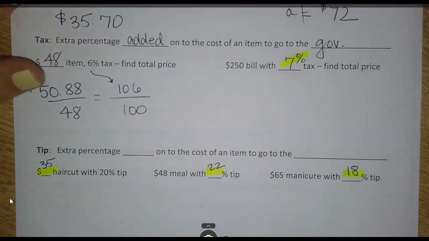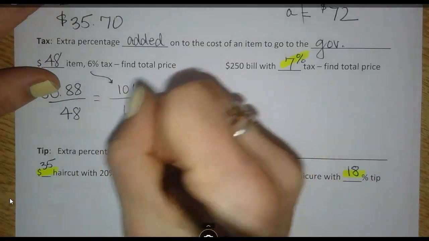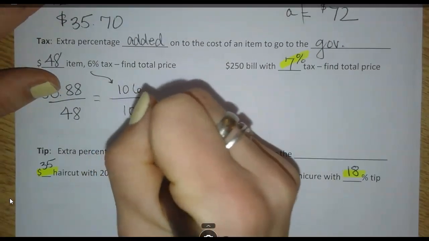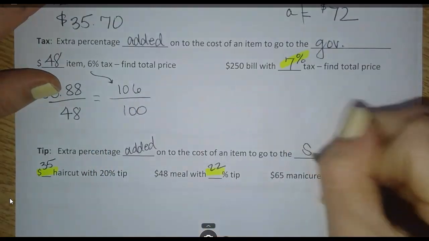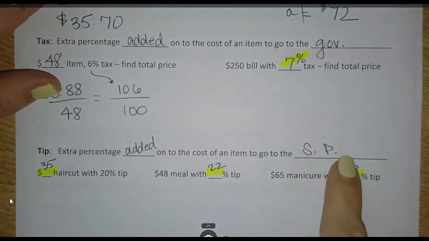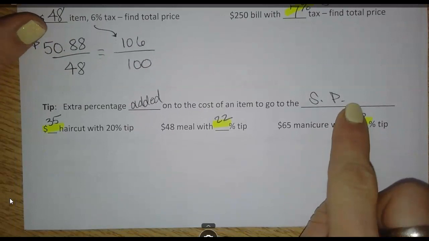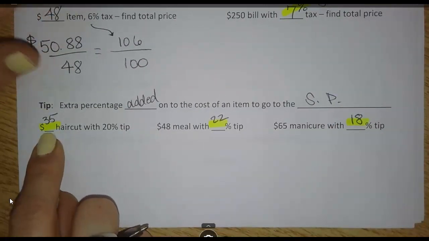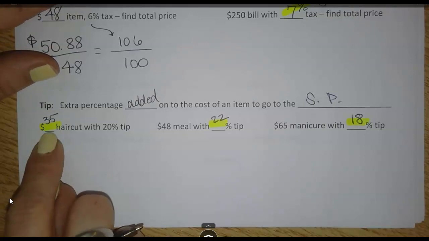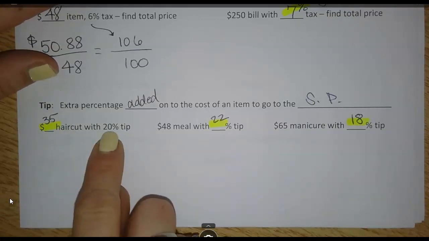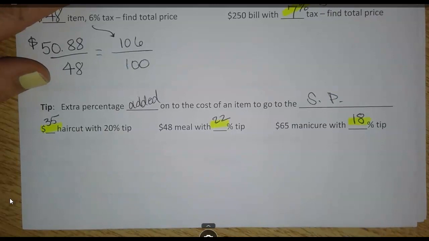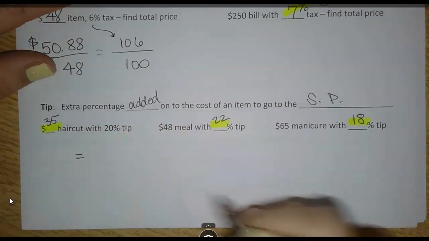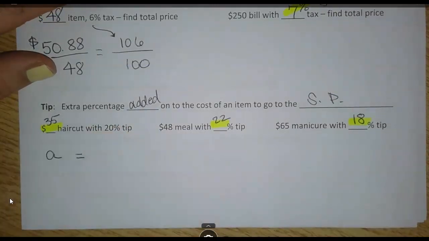All right, let's do one with tip. So again, that's added on to go to the service provider, the person who did the service for you. Okay, so if you get a haircut for $35 and you want to leave a 20% tip, what will your total be with tip? So I'm going to do this one as the equation. I'm looking for my new amount.